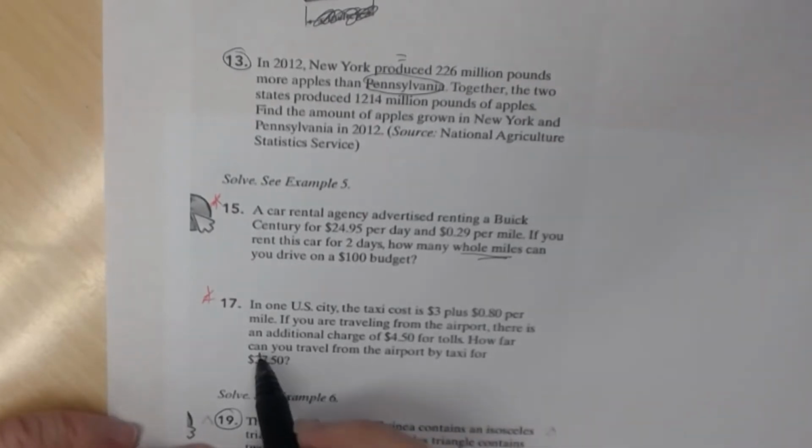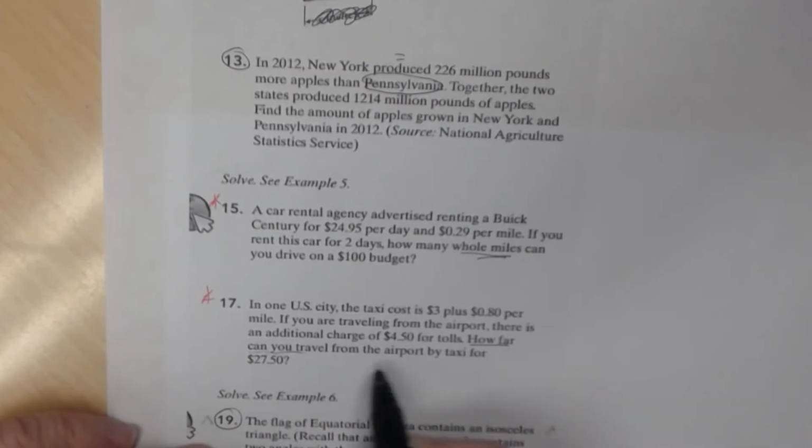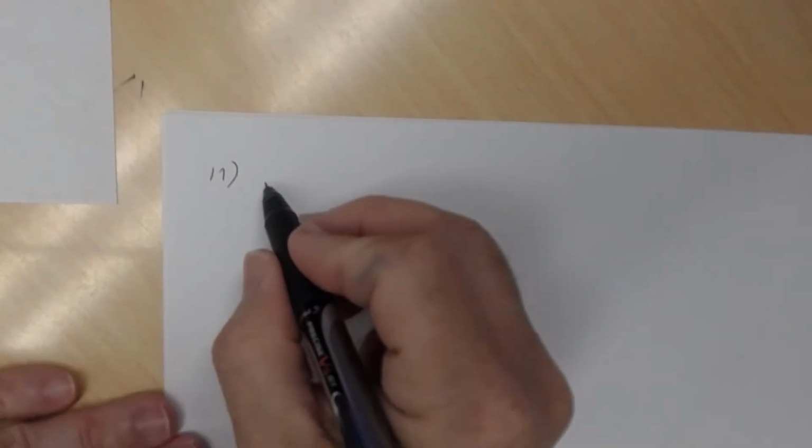So let's see. We're looking for the number of miles you can travel, so we're going to represent the unknown.